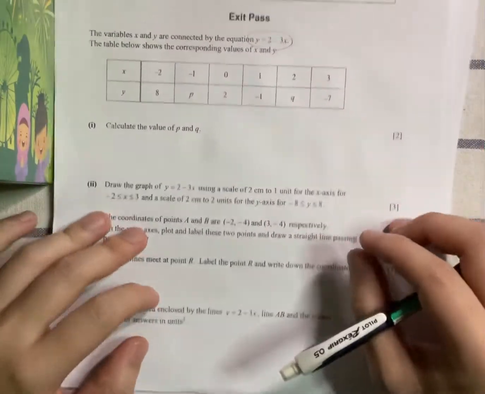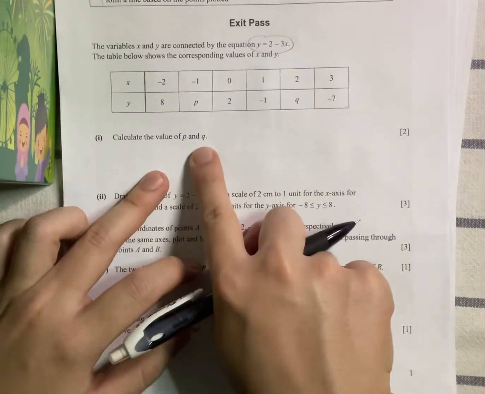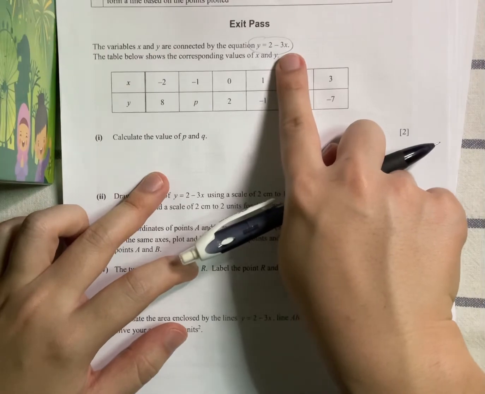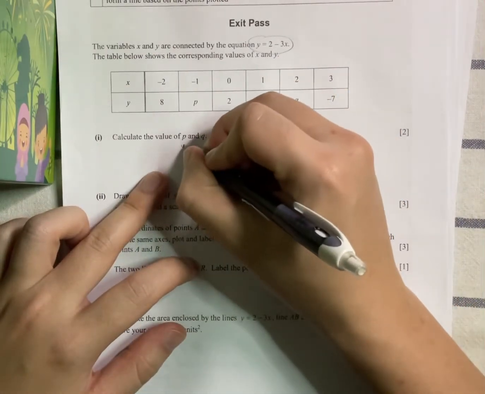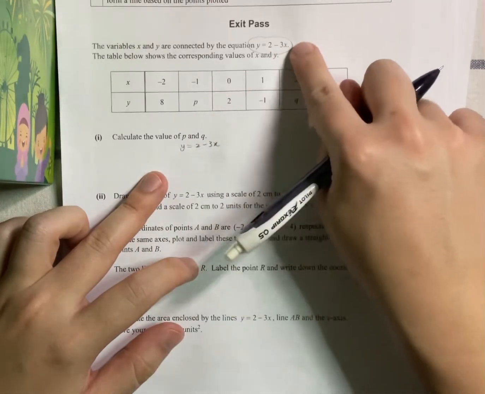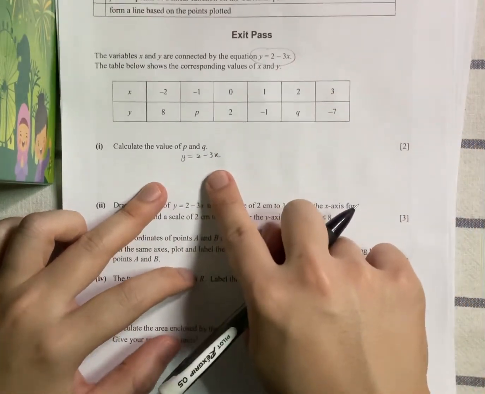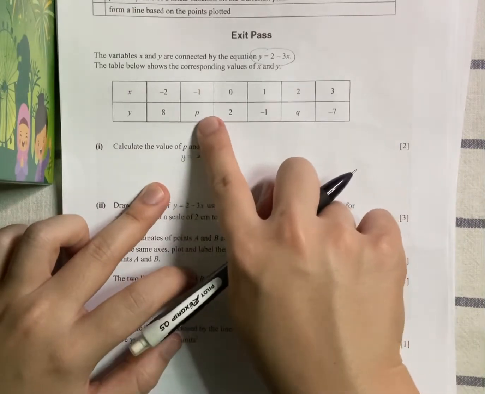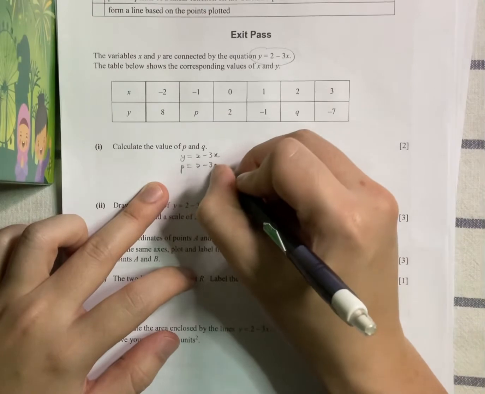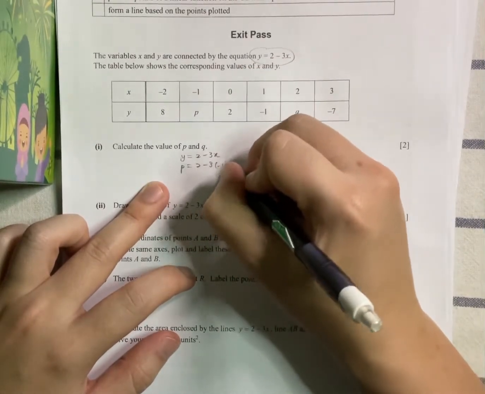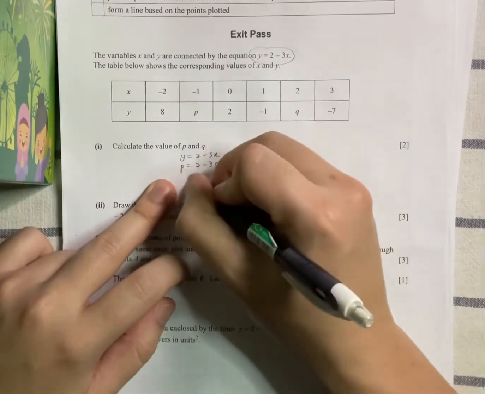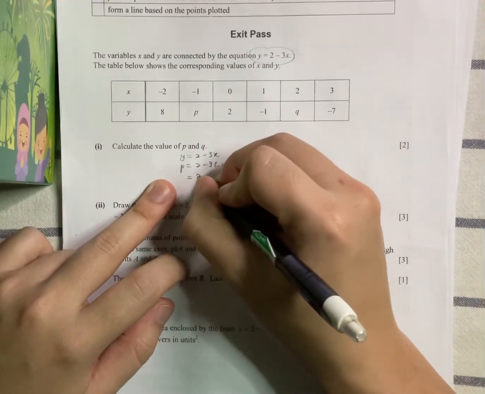Okay, so first, let us take a look at calculating the value of p and q. So here we have y equals 2 minus 3x. I'm going to use this function because these points are actually from this line. So I'm going to use this and look for our p. So p is our y. I'm going to copy the rest, and x would be -1 over here. So we just substitute in. So p will be equals to 8.